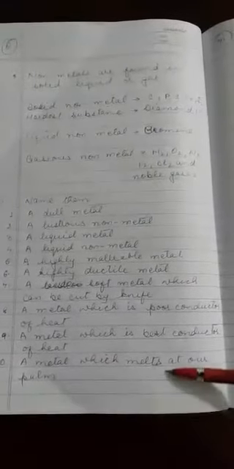There are some questions regarding the physical properties of metals and non-metals. Name them: a dull metal, a lustrous non-metal, a liquid metal, a liquid non-metal, a highly malleable metal, a highly ductile metal, a soft metal which can be cut by a knife. Give only one example. A metal which is a poor conductor of heat. A metal which is the best conductor of heat. And a metal which melts in our palm.